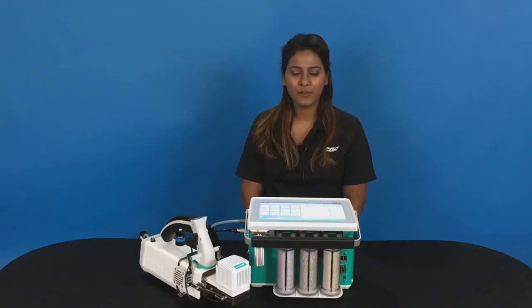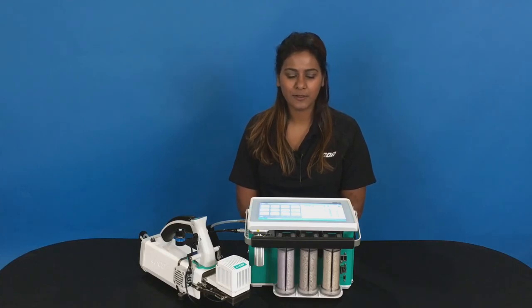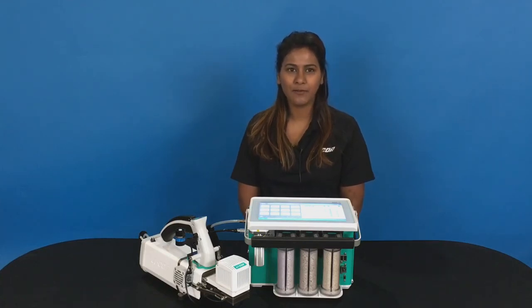This has been a brief overview of the software on the 6800. There is much more available for you to learn about in the manual and on our website.